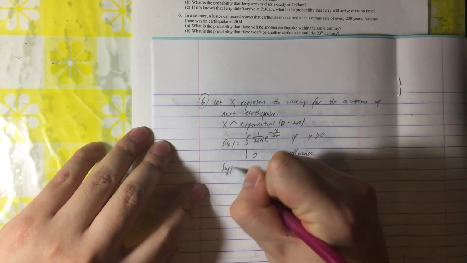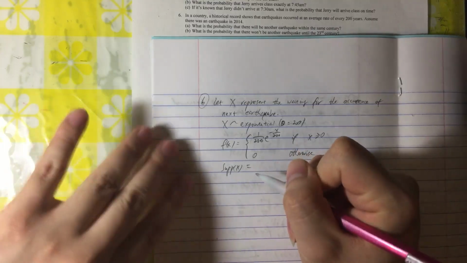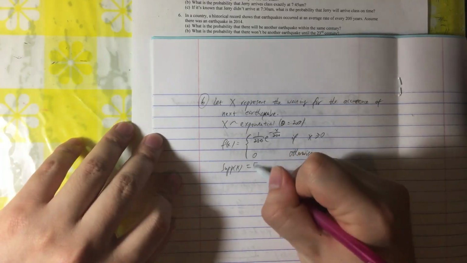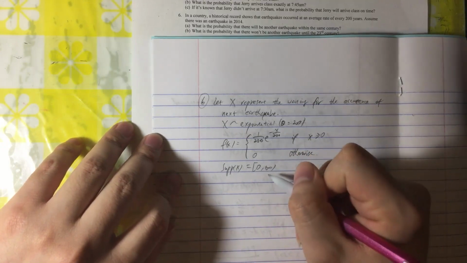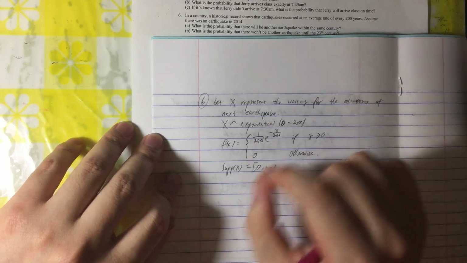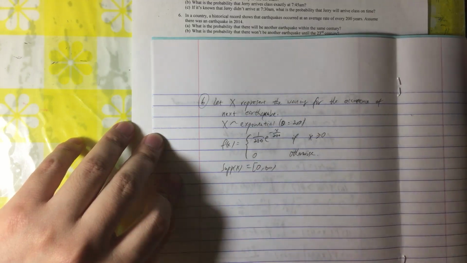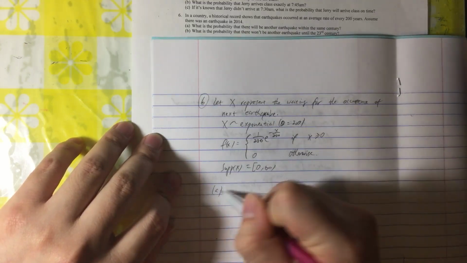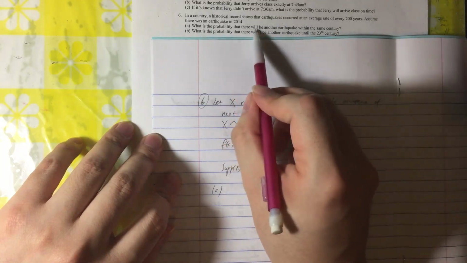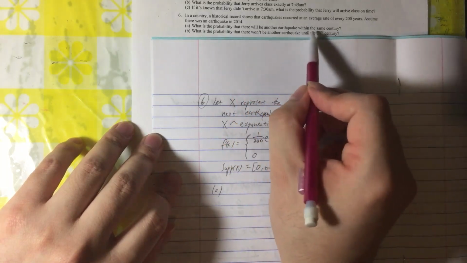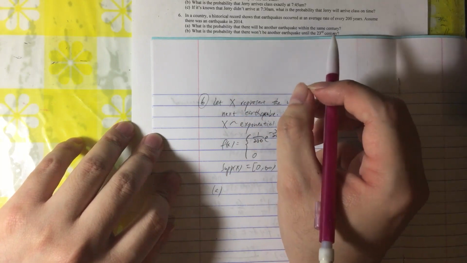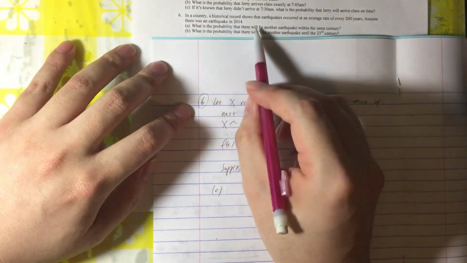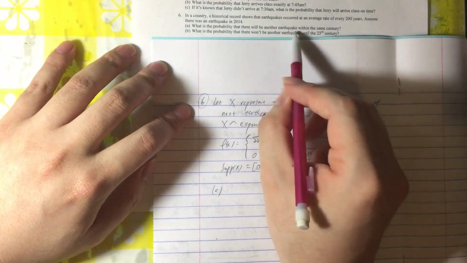And the support of x. For exponential distribution, the support of x is the set of all real numbers from 0 to infinity. Then, based on this, answer the question. Part A. What's the probability that there will be another earthquake within the same century?